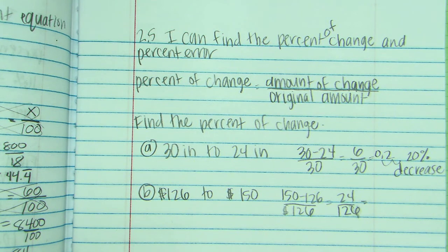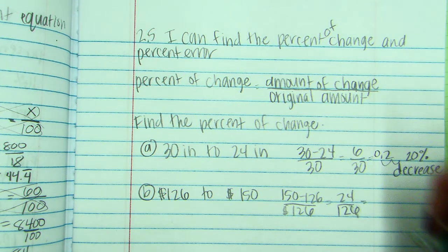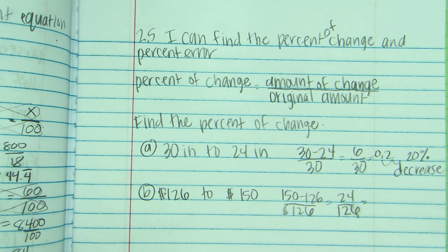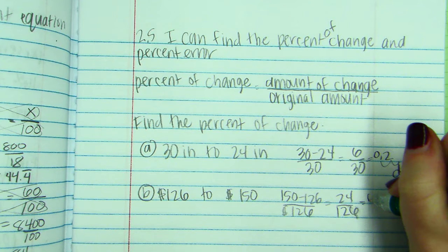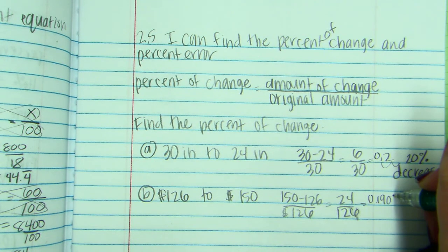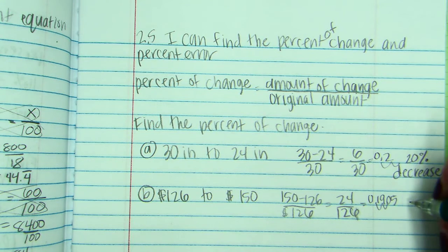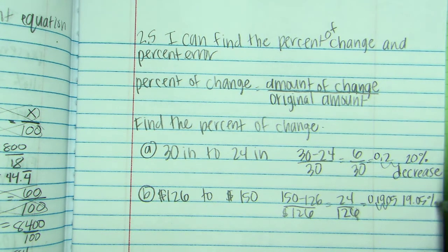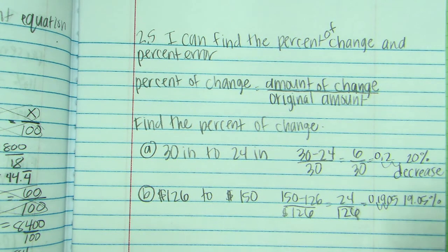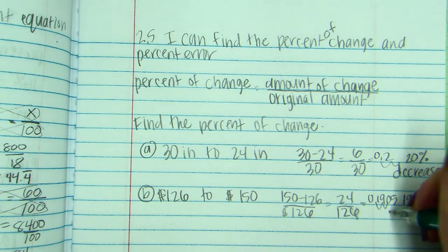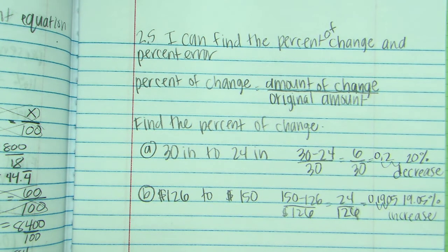24, sitting in my calculator. 24 divided by 126 is, whoops, let me check that. 24 divided by 126 is 0.1905 if I round. Then I'm going to move the decimal over twice. So it's about 19.05%. And was this a percent increase or decrease? It was increasing, so it's a 19.05% increase.